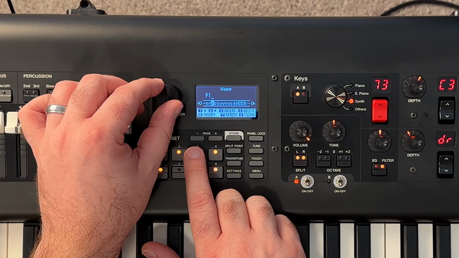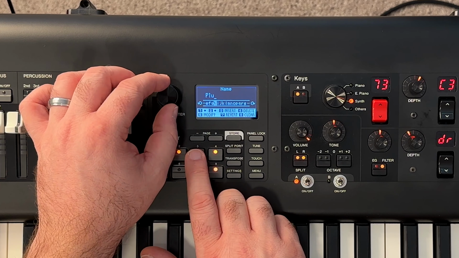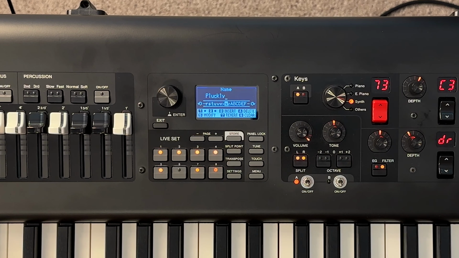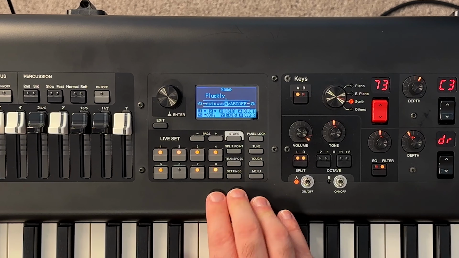I usually leave one hand on my encoder to select the letter, and one hand on the 3, and that is my insert. So I'm going to go and go Plucky like that. There's a couple other things we can do here as well. Tapping on number 8 is going to clear everything, and we could have done that instead of tapping delete a whole bunch of times.